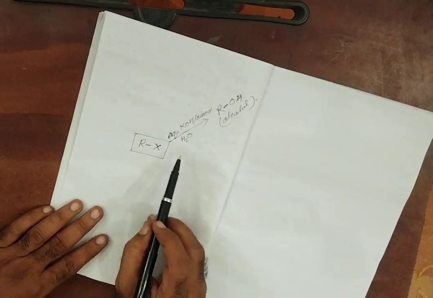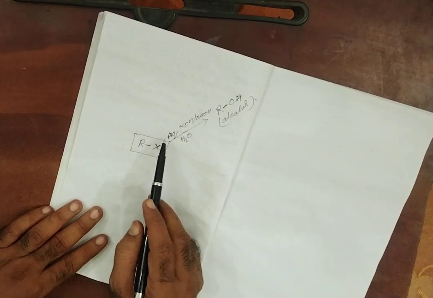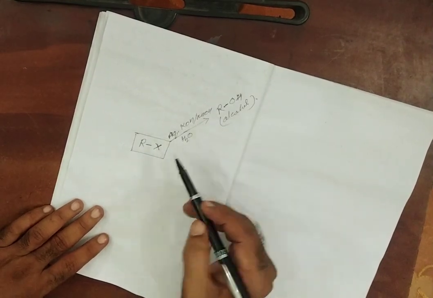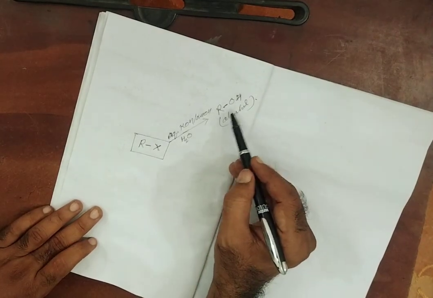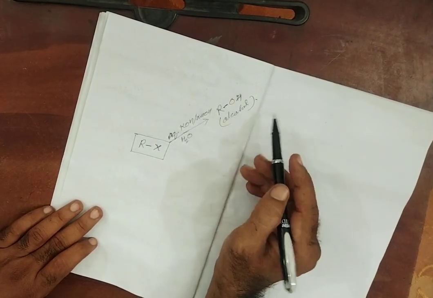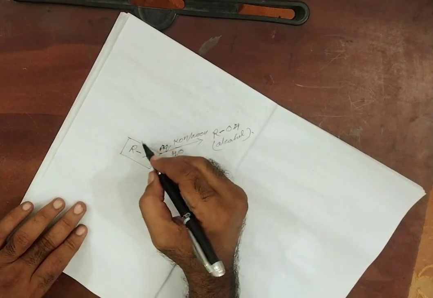So alkyl halides react with aqueous KOH or aqueous NaOH, or H2O, to give alcohols. ROH will be formed.